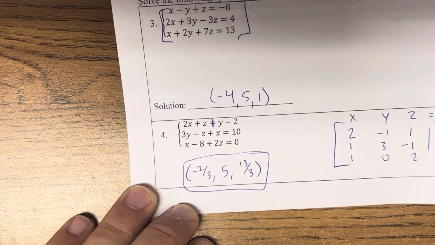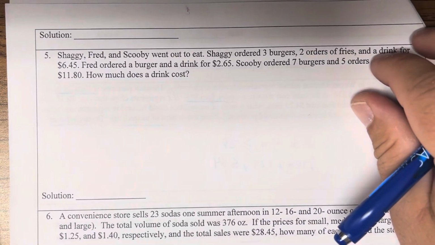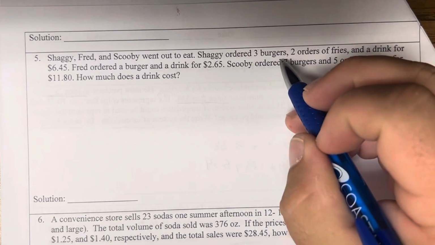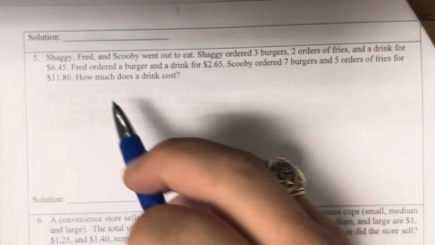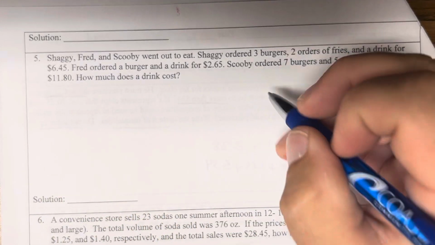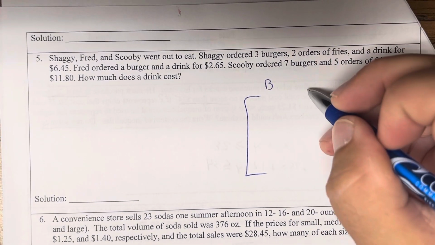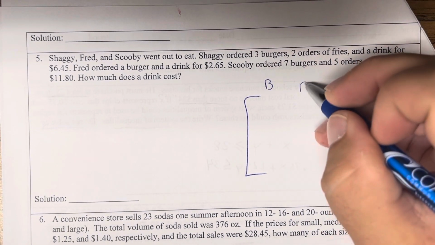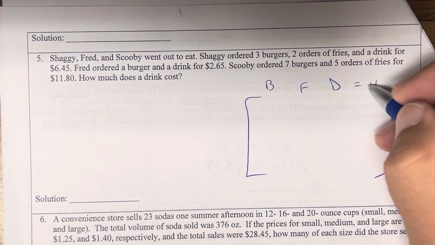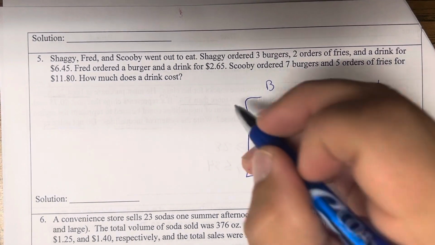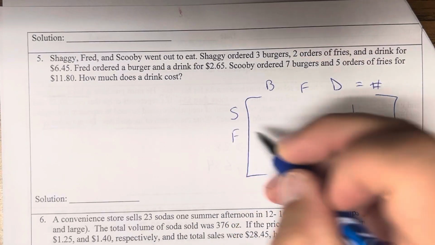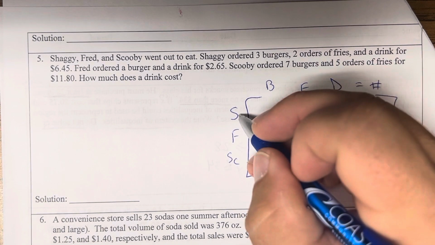All right, going on. We've got Shaggy, Fred, and Scooby went out to eat. Shaggy ordered 3 burgers, 2 orders of fries, and a drink. Fred ordered a burger and a drink. So we see our variables are burgers, fries, and drinks. And we're gonna have an equation for each of them. So we're gonna have an equation for Shaggy, an equation for Fred, and an equation for Scooby.